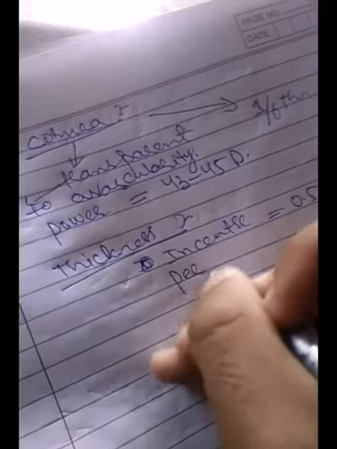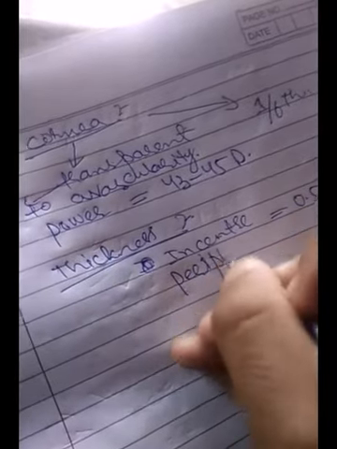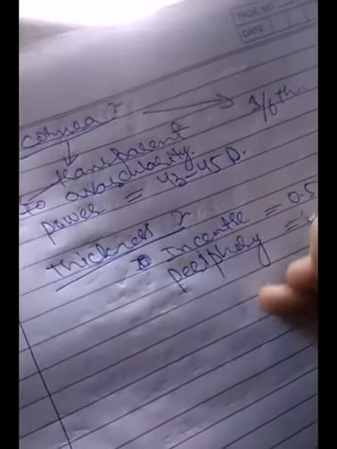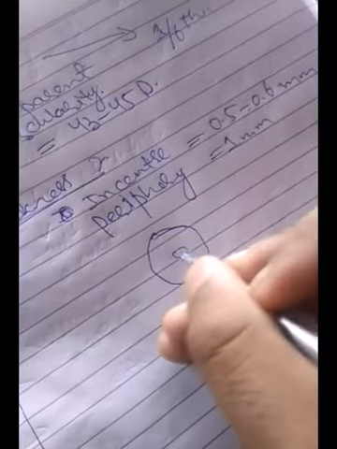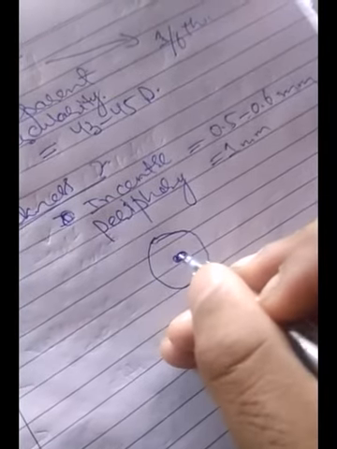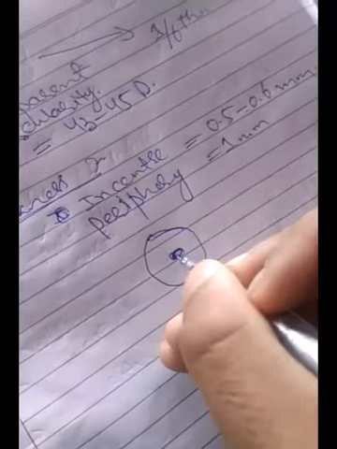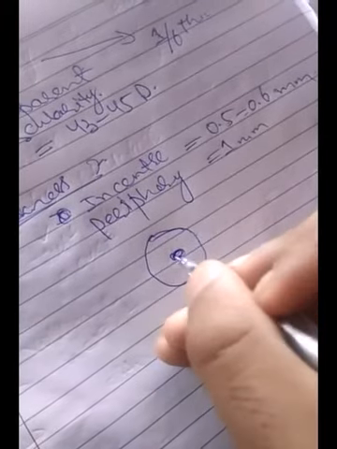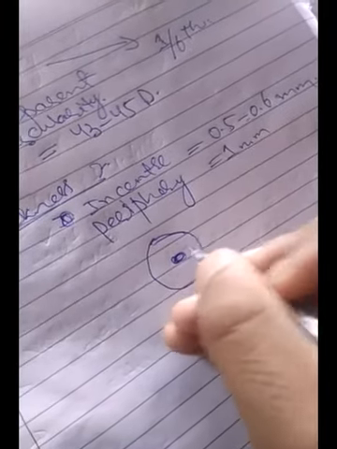Periphery is 1. See, this is cornea. This is the center portion. The center of the cornea is thinner than the periphery of the cornea.